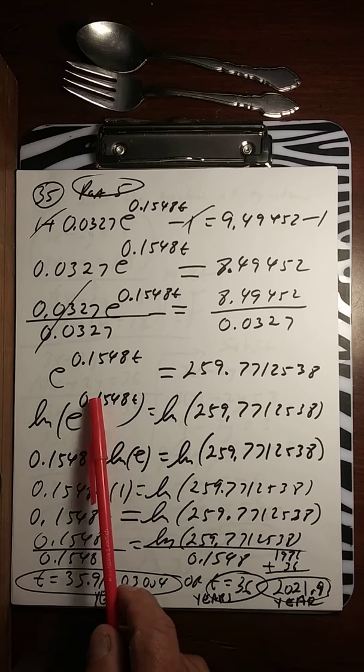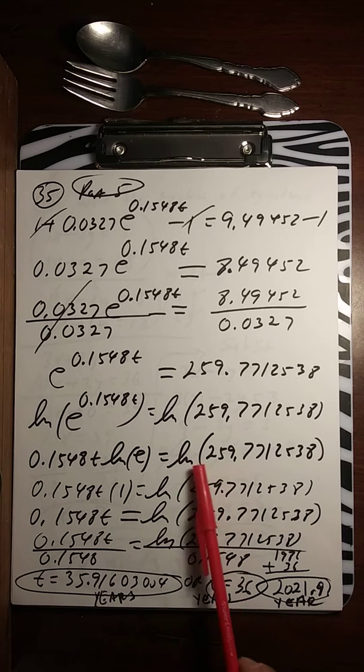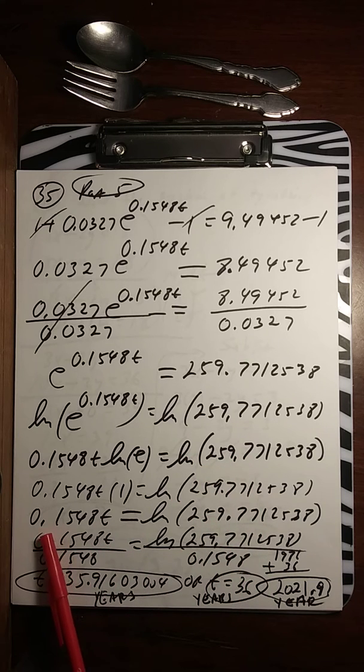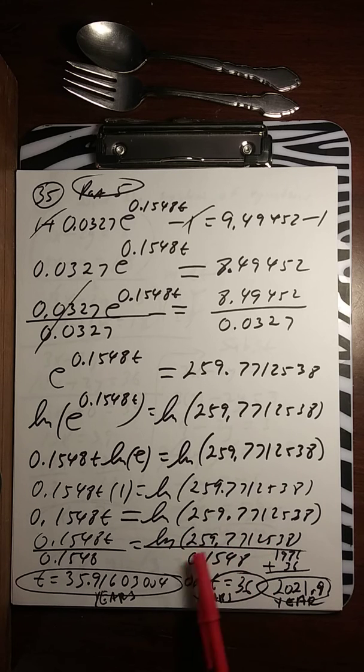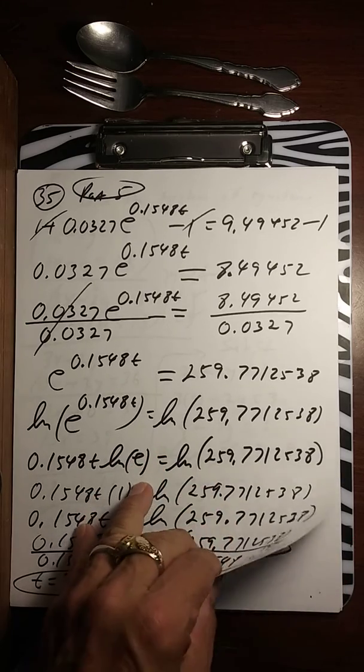Take ln, and you know that this number always goes in front. ln of e is 1. 1 times that. There it is. Copy, copy. So divide by this number, divide by this number. This divides ln of that. So we can get 35.91 years later, or round it off to 36, or add it to the original number, 1986 and 36, in the year 2021.9. 10% of people do not have a computer.